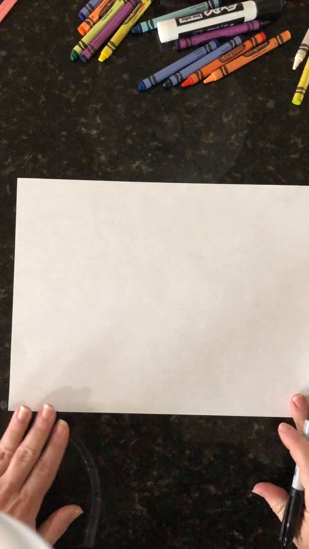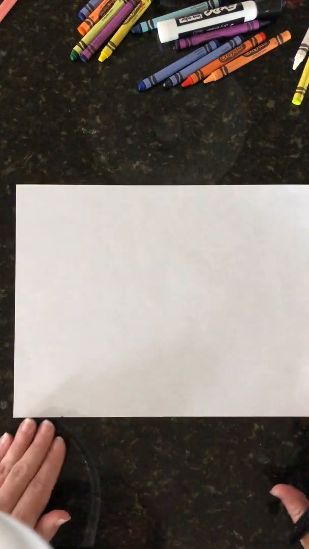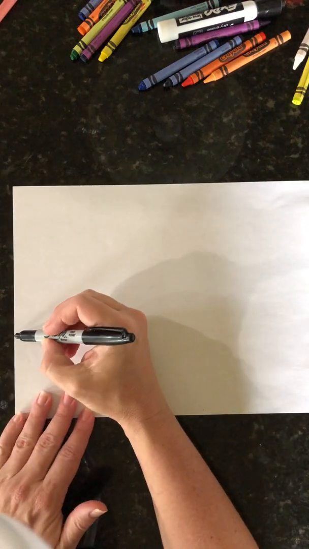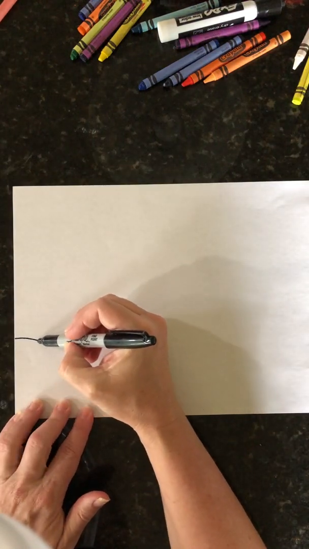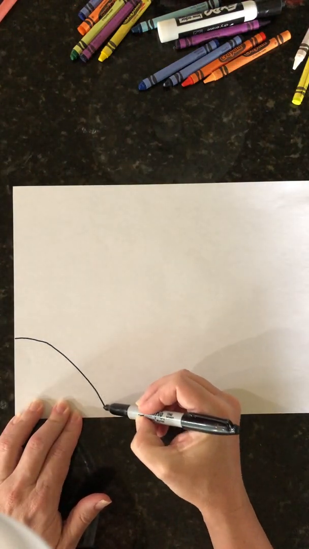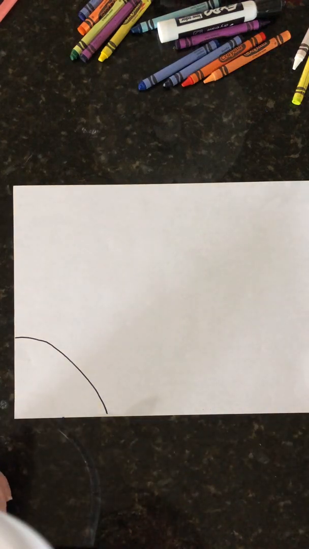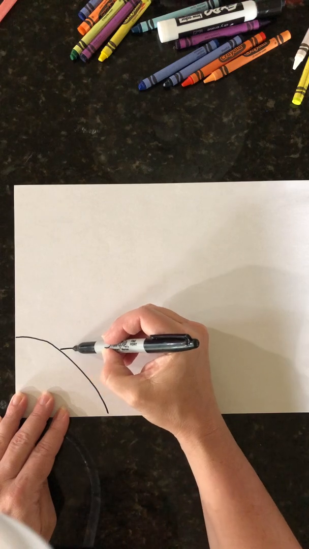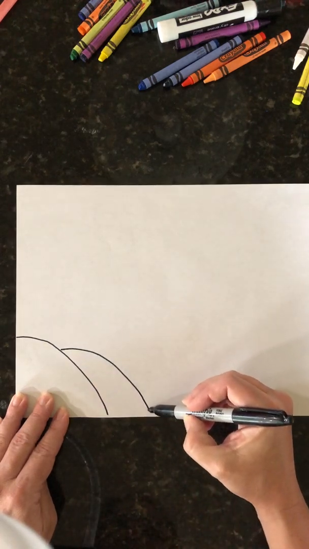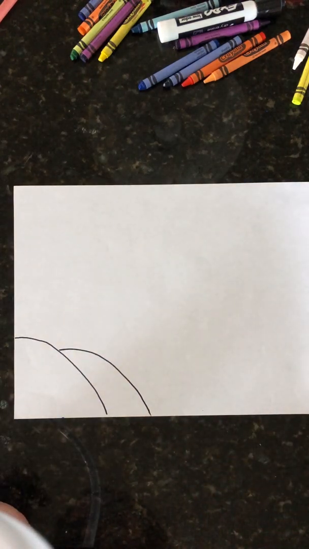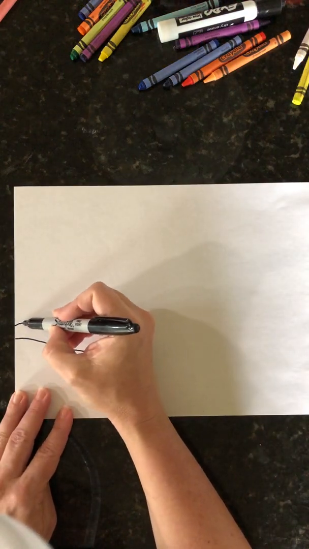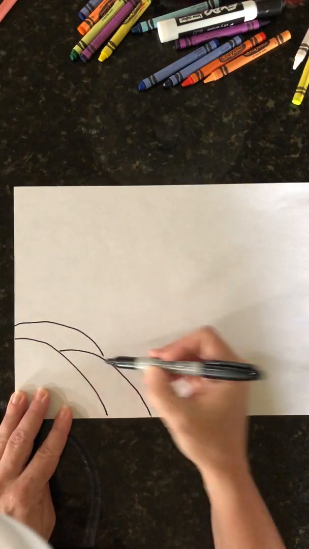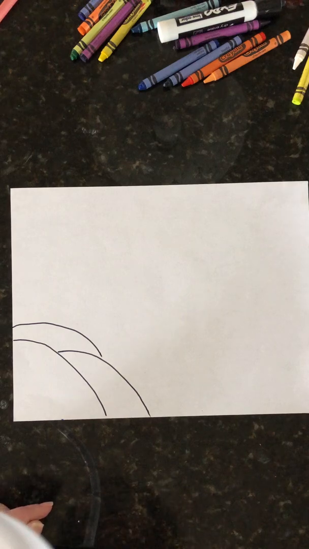So the first thing that we're going to do as we draw this, we're going to make our island over to the side. So our first step in making our island is we're going to start on this side and make kind of a little rounded hill over here to the side. And then over here, we're going to come down just a little bit further and make another hill. And then at the top here, we can join that together, okay, just like that.